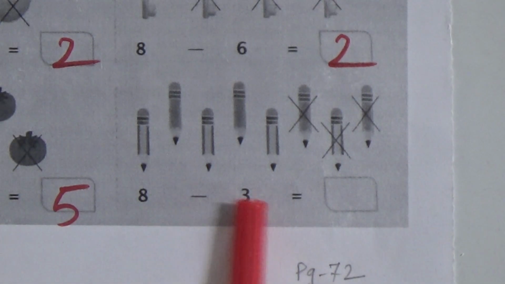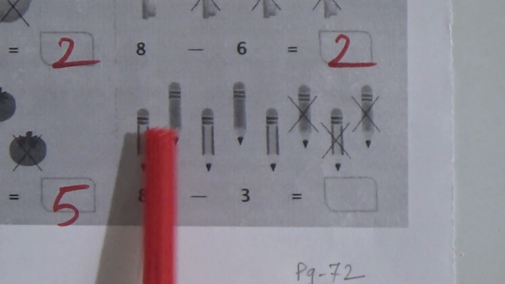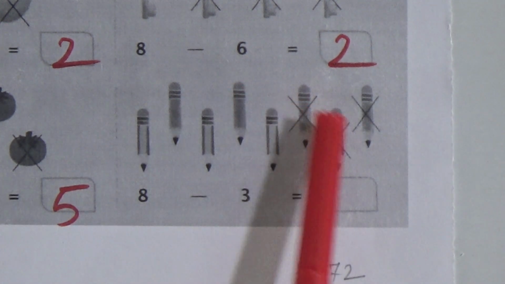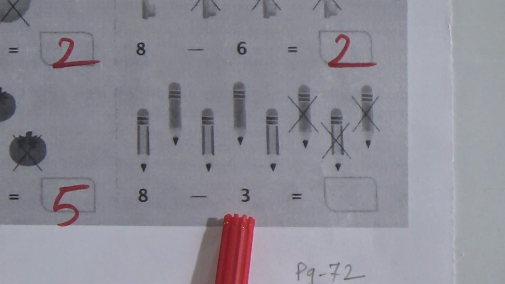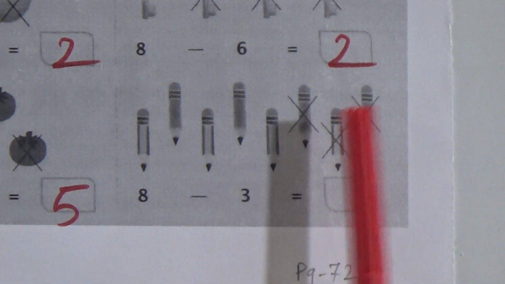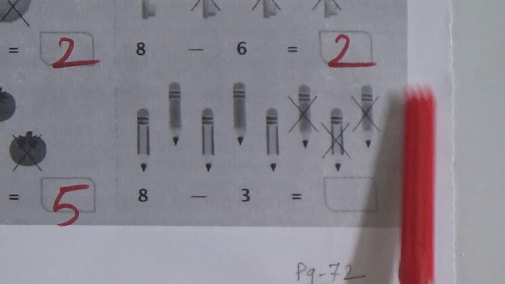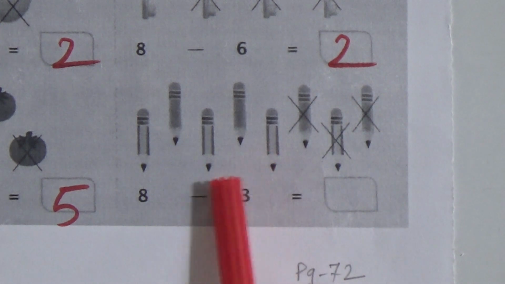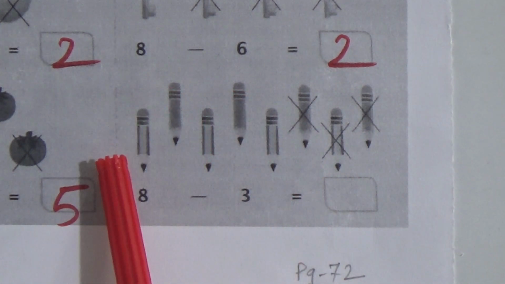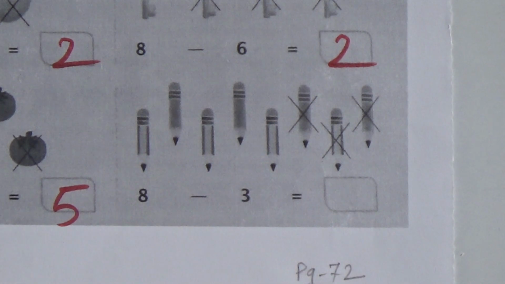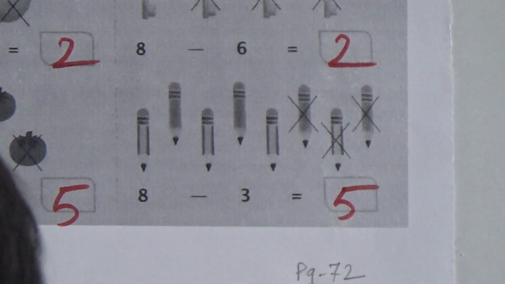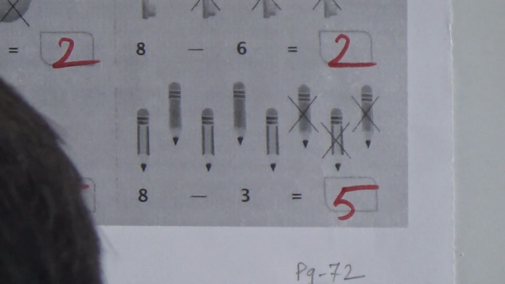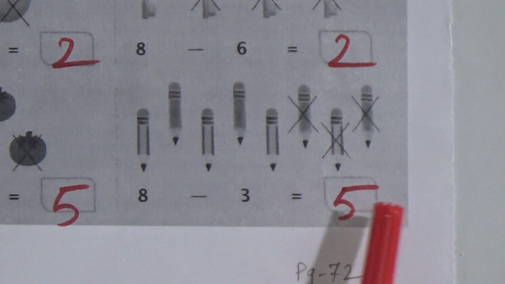Okay, dear students. Now see how many pencils here. 1, 2, 3, 4, 5, 6, 7, 8. Total 8 pencils here. We have to subtract 3 from 8. As we have to subtract 3, we can cross out 3 pencils. 1, 2, 3. If we cross out 3, now remaining pencils are 1, 2, 3, 4, 5. How many left here? 5 pencils left. So we can say our required answer for this question is 5. It means that 8 minus 3 is equal to 5.